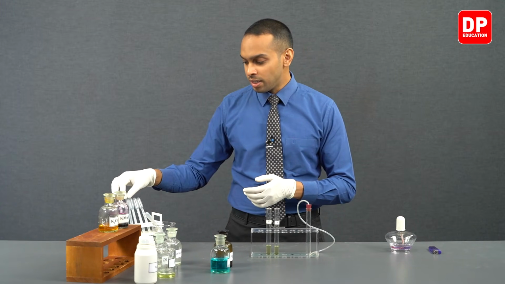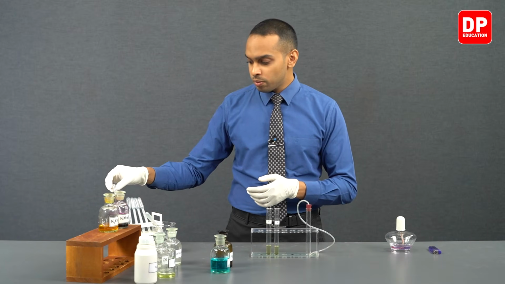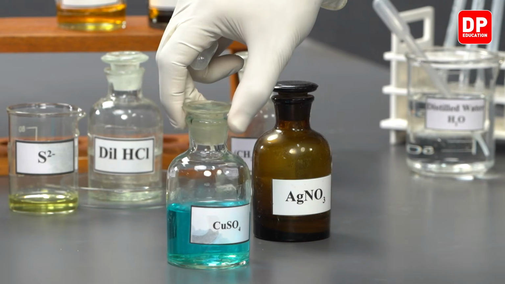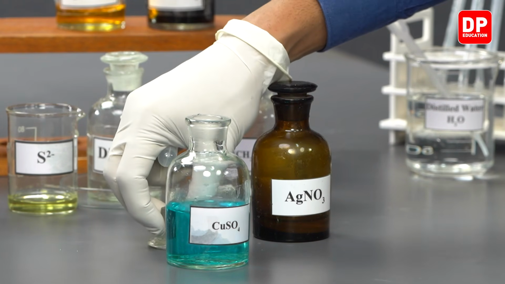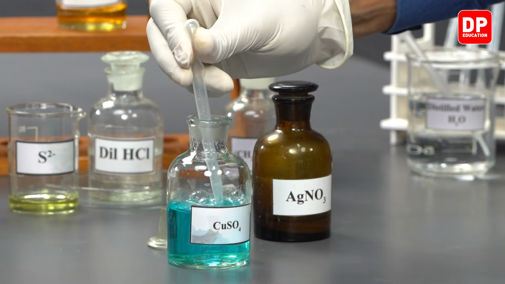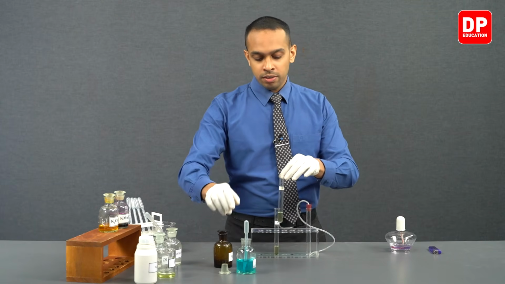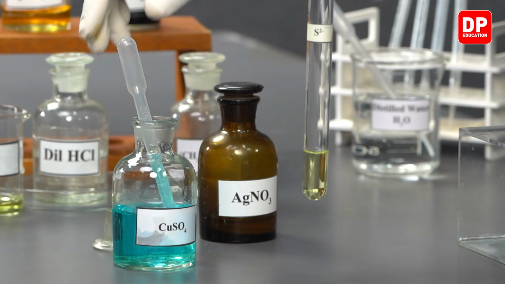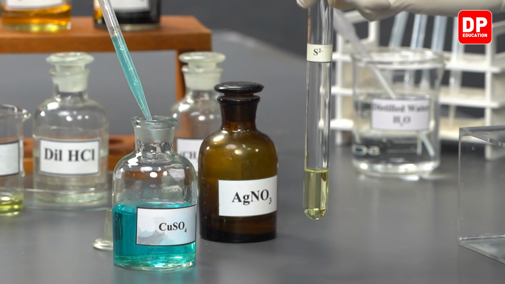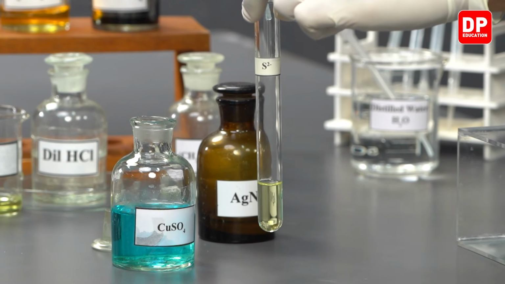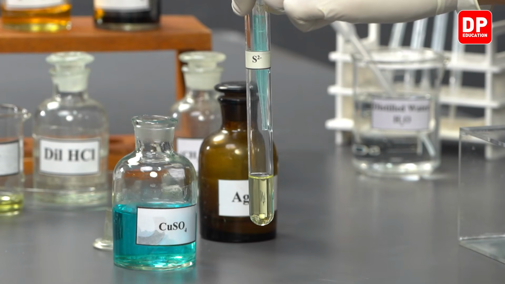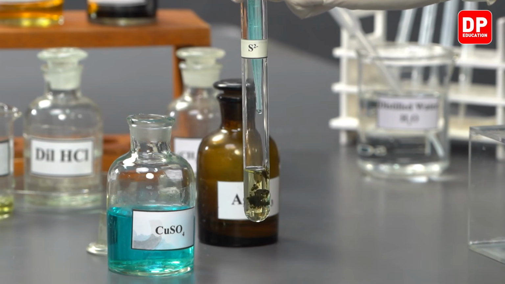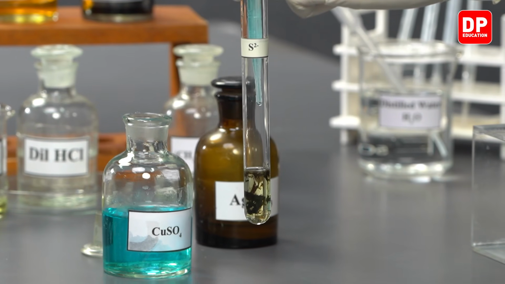So let's observe that. Let's take a small amount of copper sulfate and we can add it to our sulfide ion solution we have here. Observe what happens when sulfide ions come into contact with Cu2+ ions.